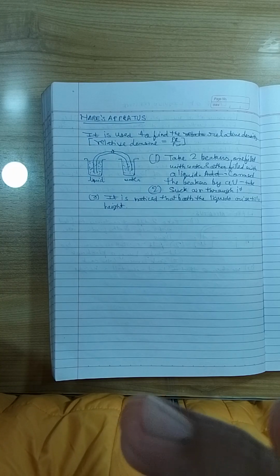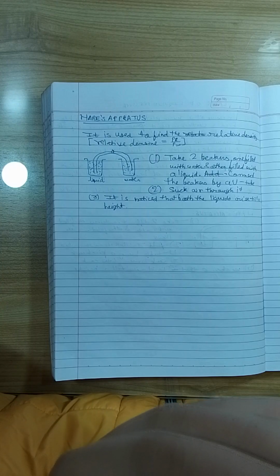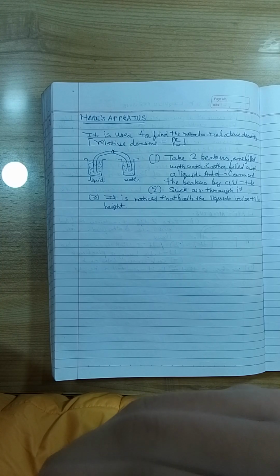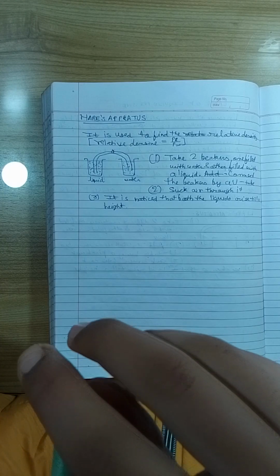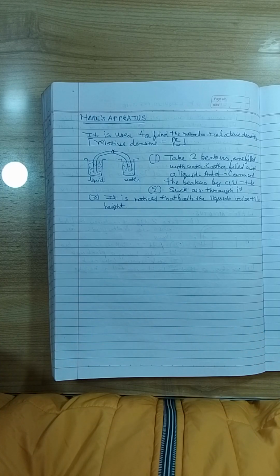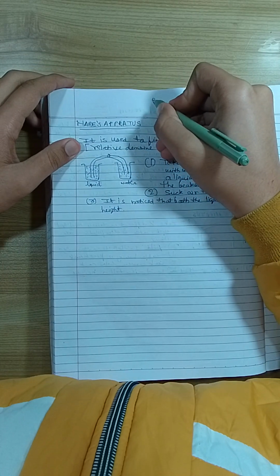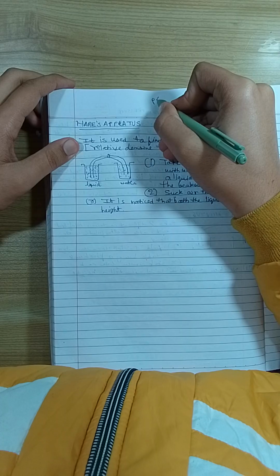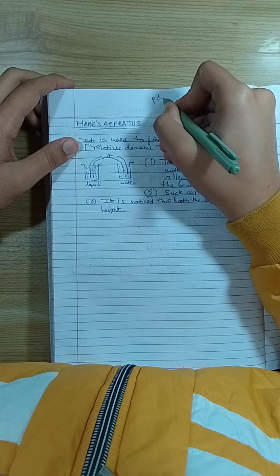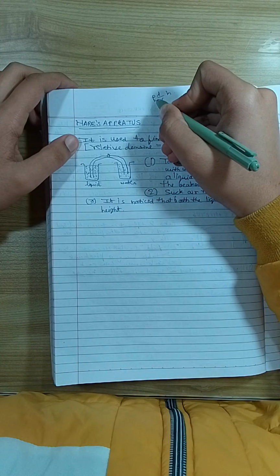Basically, the liquid which has a higher density will have less height, and the liquid which has less density will have greater height. So density is inversely proportional to height. Okay, this is density and this is height.